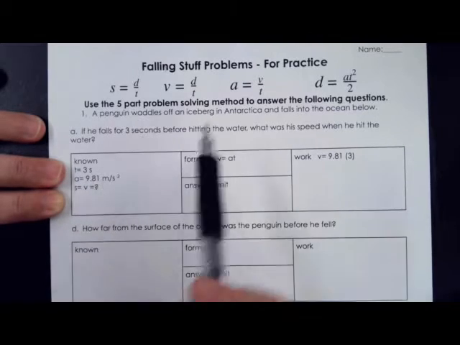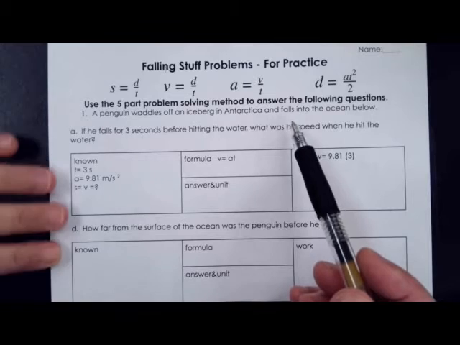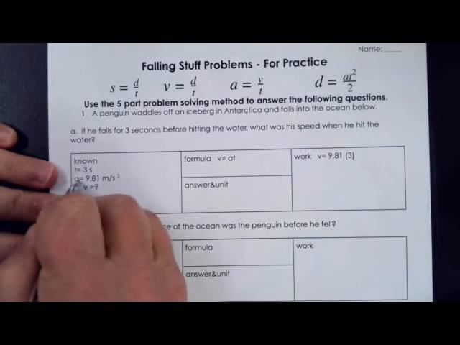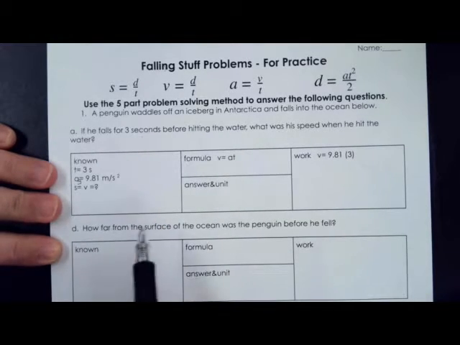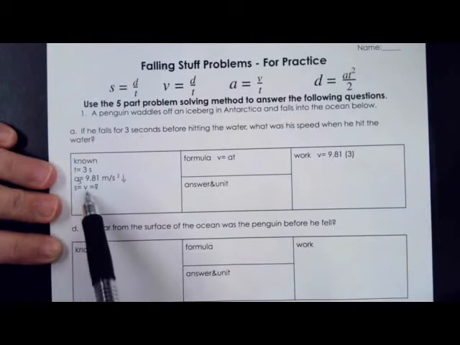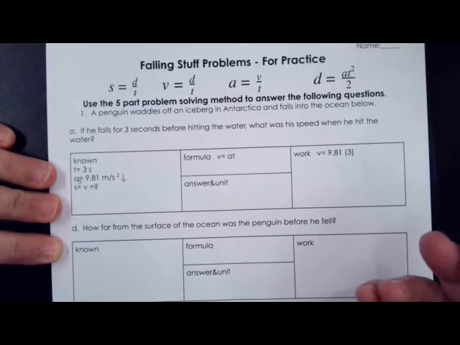Since it's a falling thing, whenever something is falling, you always know at least one thing, and that's the acceleration due to gravity is 9.81 meters per second down. It asks you for the speed, but in this case, speed and velocity, same thing. So we're going to use the VAT formula, which is incredibly helpful.